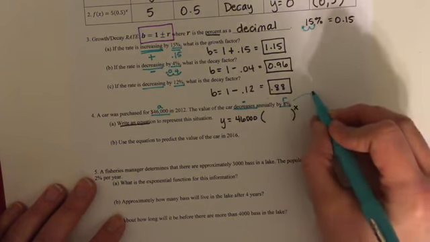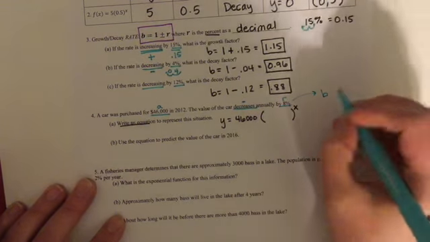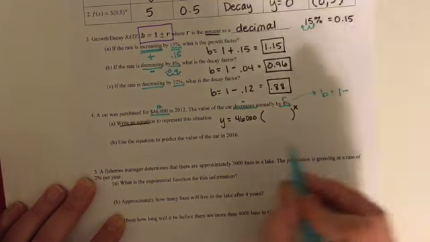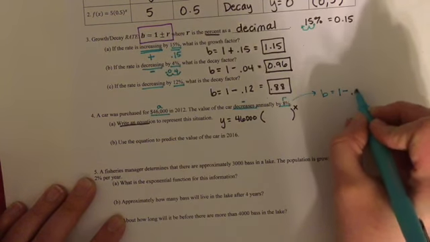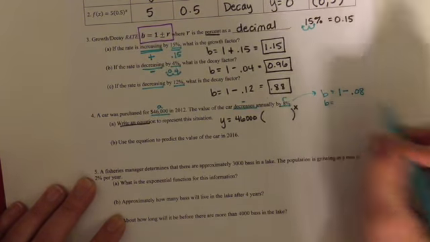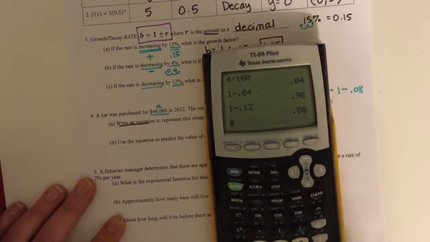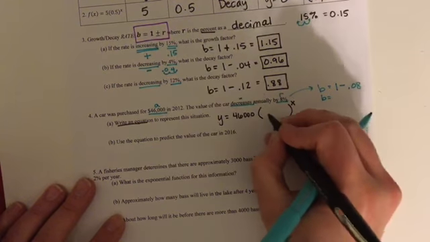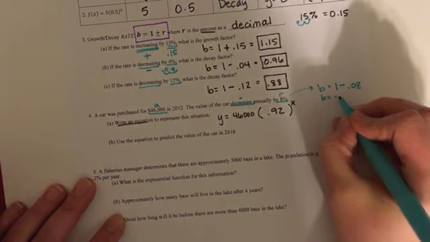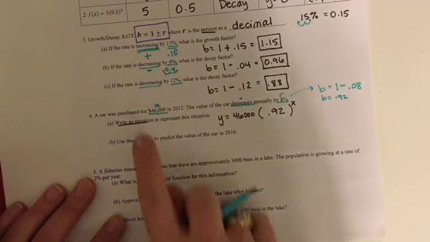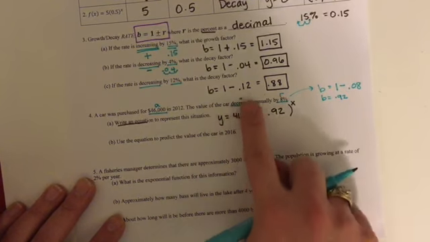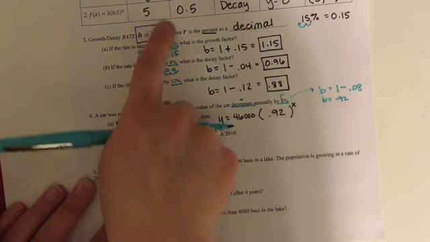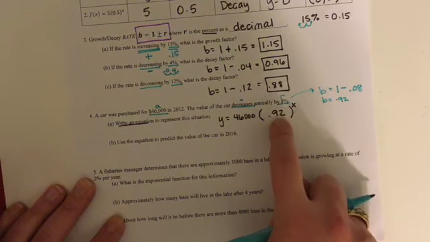So you have to go off to the side for a second and find what's going to go in the parentheses. So it's 1, we're decreasing, so minus, it's 8%, so move that decimal back twice, 0.08. So our b value, 0.92. Okay, so again, you're always looking for an initial value to put in the front, and then they'll usually tell you if you're increasing or decreasing, so you know to add or subtract, and they'll give you the rate, so you're going to use this to find that middle number pretty much every time.